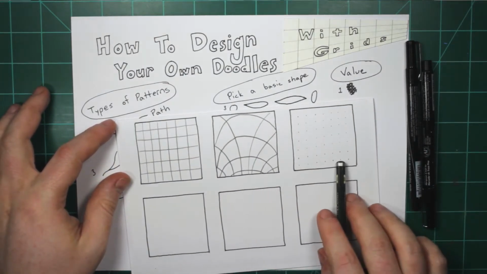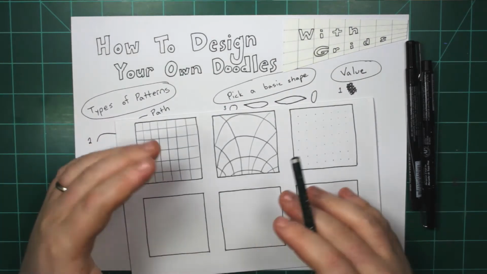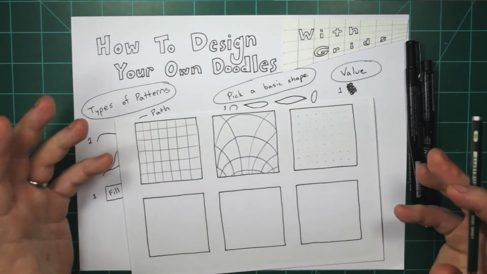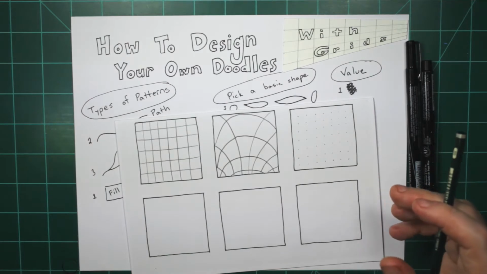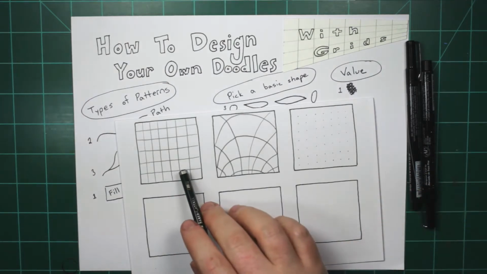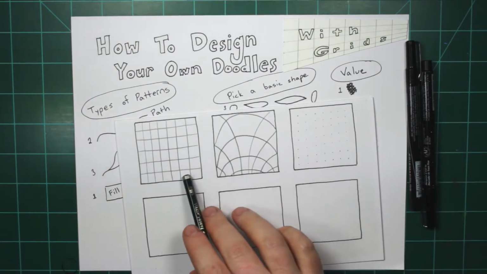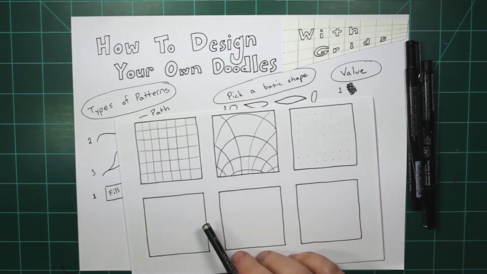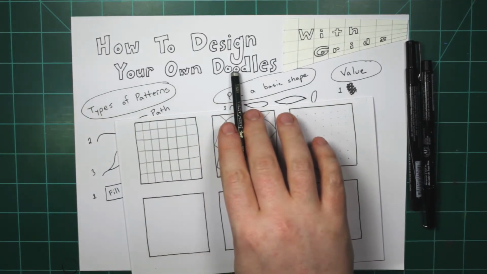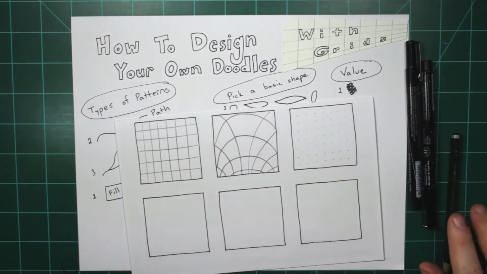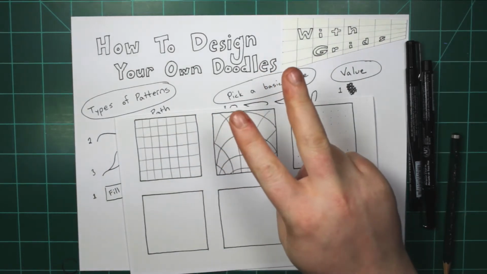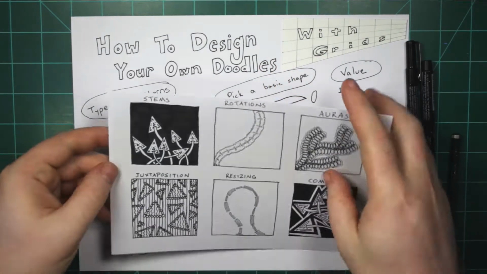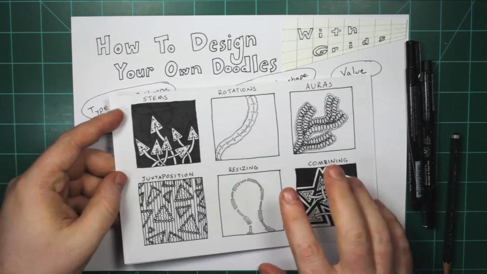They are not the only ways of making grids. There are hundreds of millions of infinite different ways of creating grids. But today I want to show you how you can use these three different types of grids to make your very own Zentangle doodles.